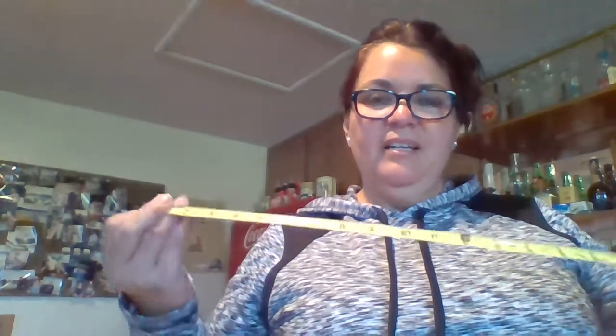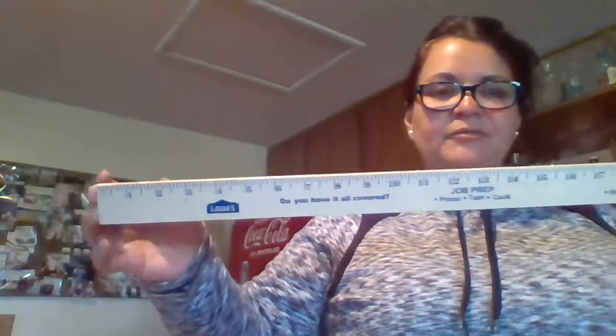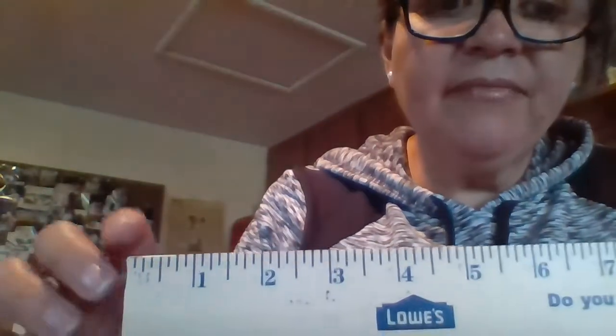Our other tool is a tape measure. We've also had these in the classroom where you can go and measure things, okay? And that also has a zero. It goes 1, 2, and so on, okay? And the last thing is a yardstick, okay? A yardstick also starts with 0 and goes down.